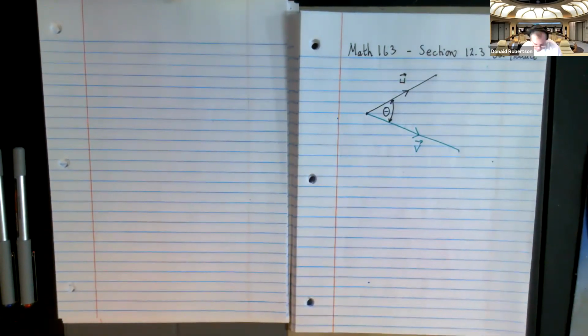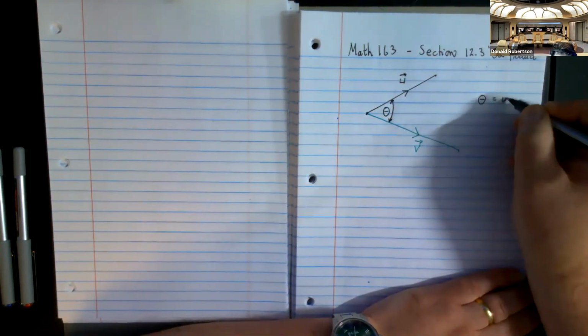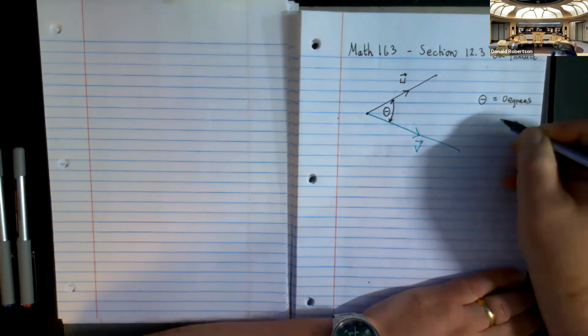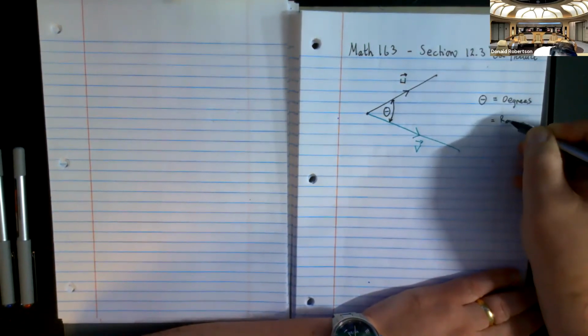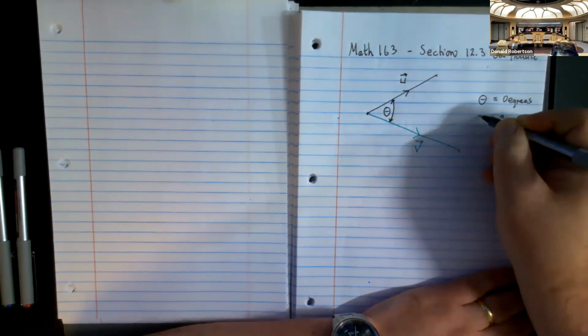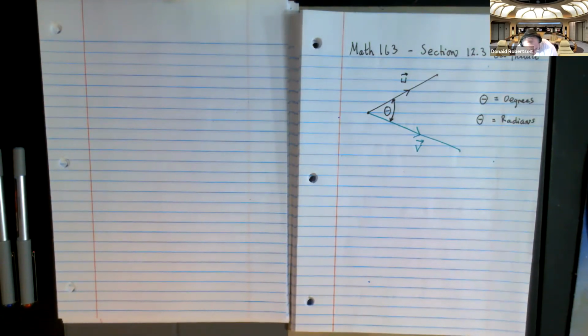And this angle theta can be, in some questions, in degrees, and it can also be in radians. Now, when we do calculus, you could pretty much guarantee the answers for anything to do with angles are in radians. But vectors are kind of a special case. They're not calculus.